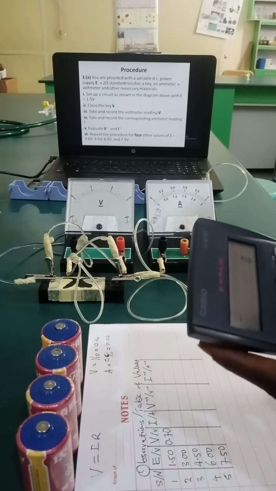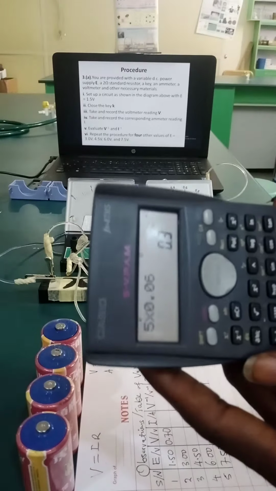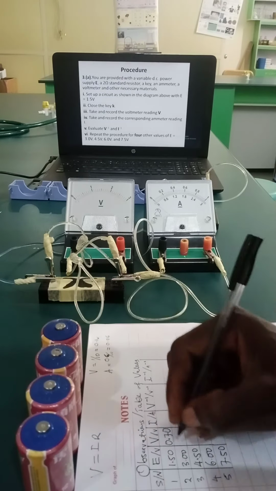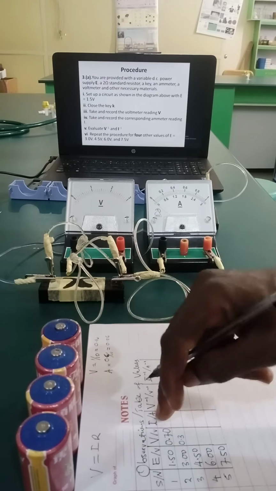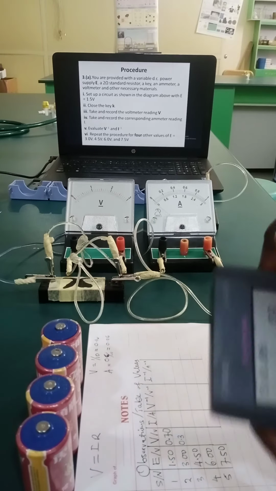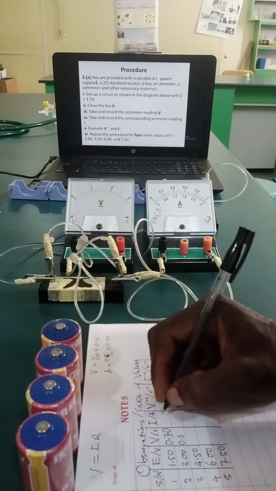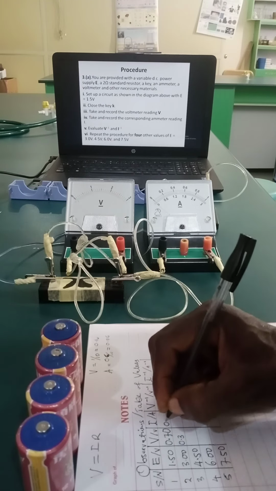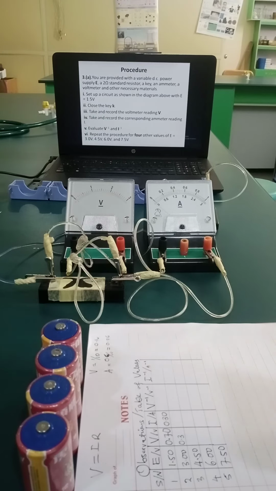The next value is 5 times 0.06. If you do that, you will have 0.3. So we'll write 0.3. Sorry, that is the ammeter. Sorry, 5 times 0.3. So we write 0.30. That is the ammeter reading.